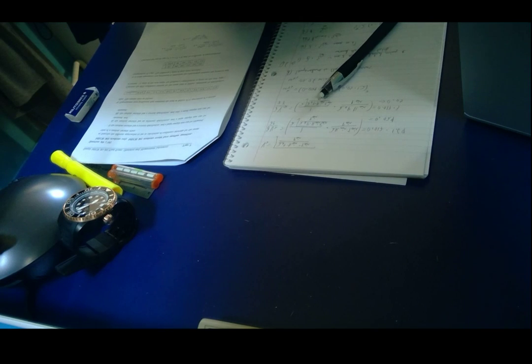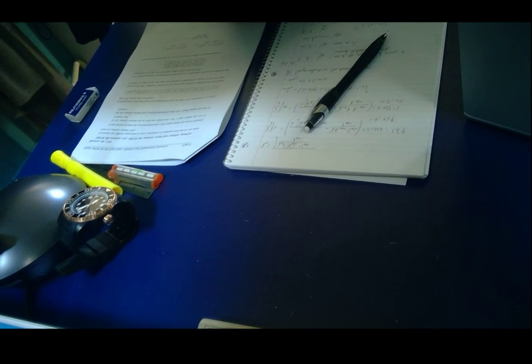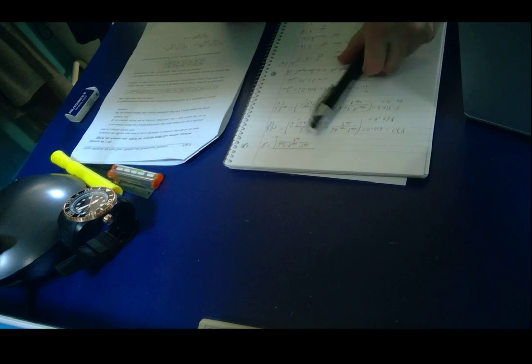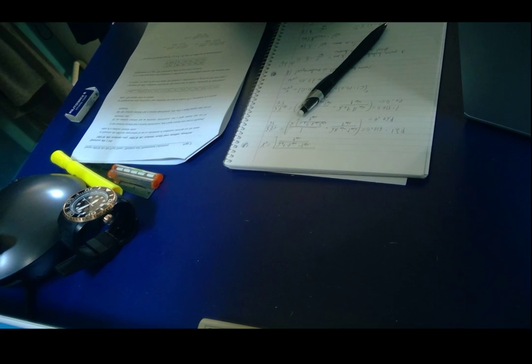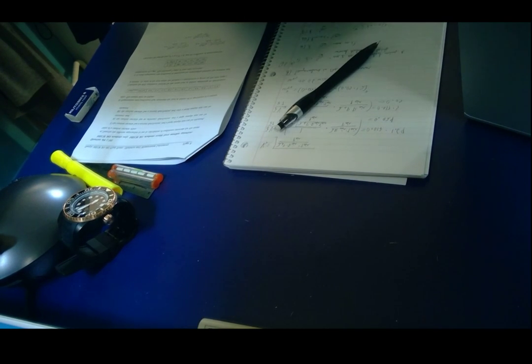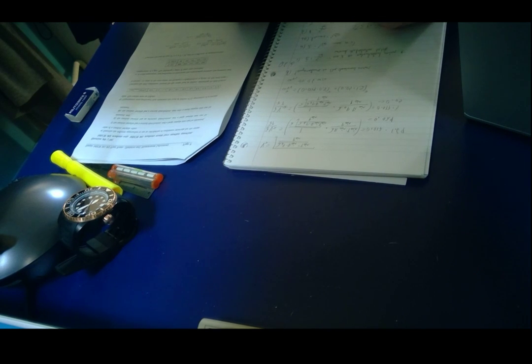Now the sample variance is ever so slightly more annoying to calculate because it's much longer. So we calculate the terms one by one, and then we sum them all together. 15.4 minus 14.36 squared is 1.08 plus 11.4 minus 14.36 squared is 8.76 plus 19.5 minus 14.36 squared is 26.42.